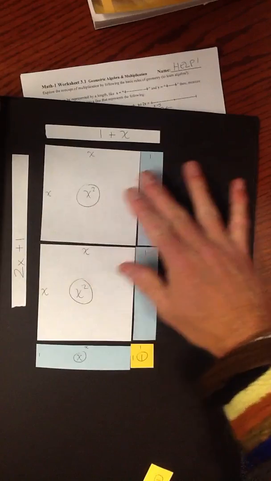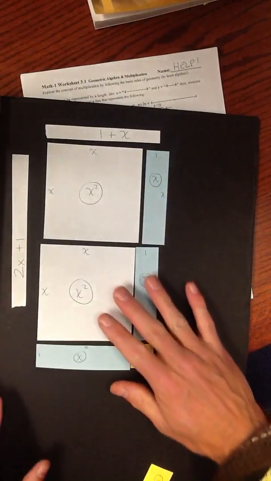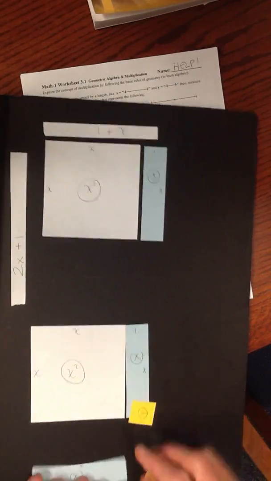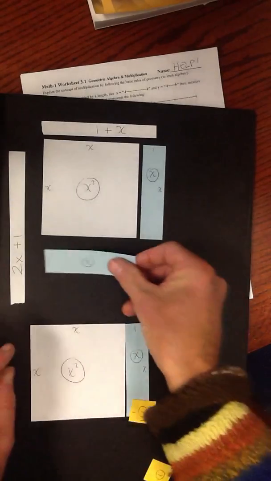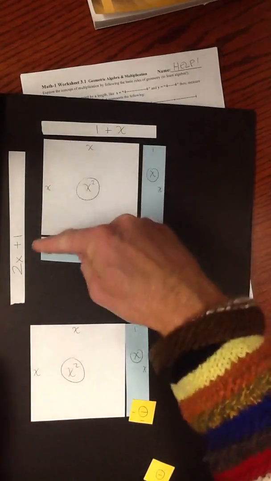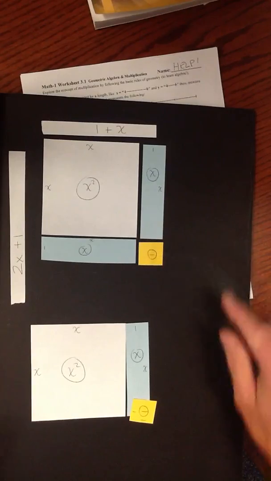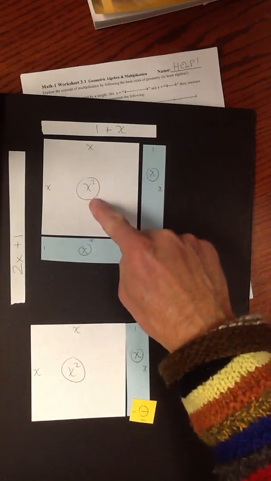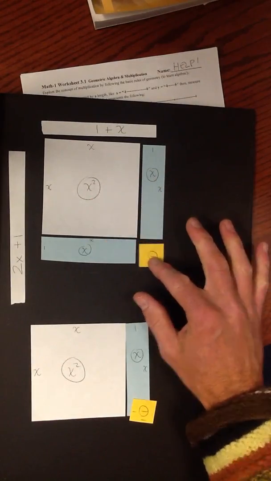So here's this top amount is x plus 1, and if I'm multiplying that by another amount that's x plus 1, this is x plus 1 this way, and then I'll have an amount there that's x squared plus 2x plus 1.